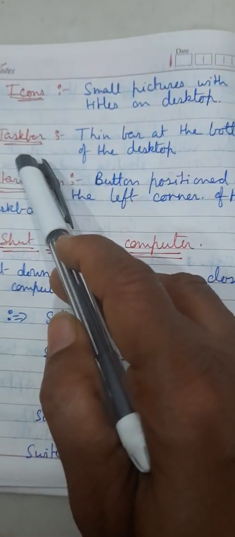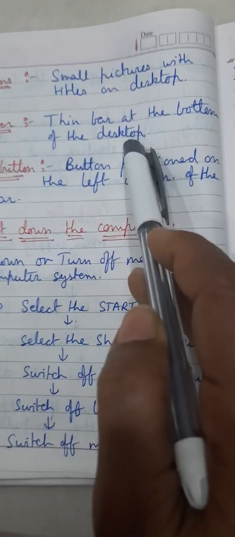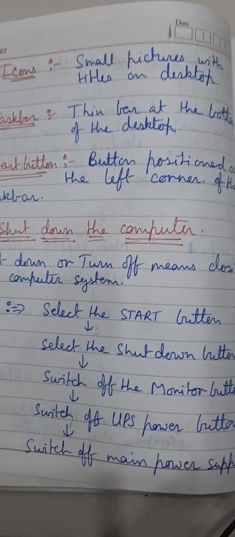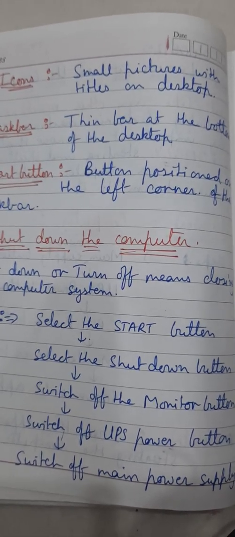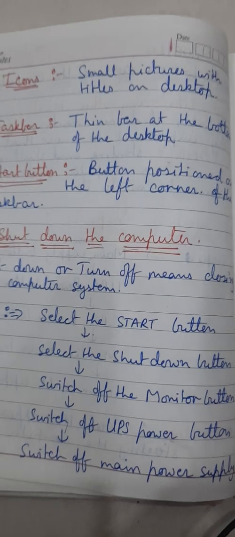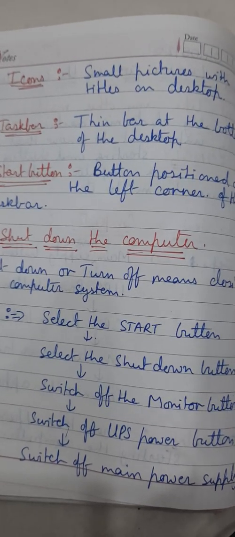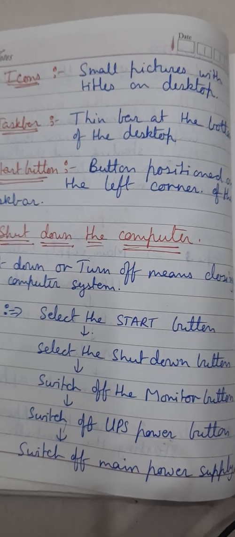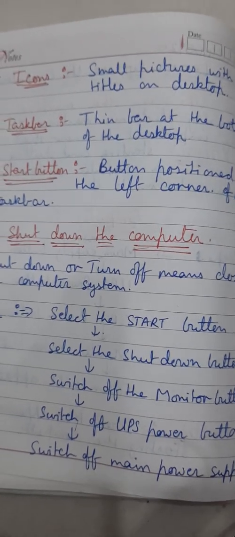Then taskbar. Taskbar is the thin bar at the bottom of the desktop which serves a very important purpose. What? We all know that we can open many screens on the computer. We can work on many applications at the same time, but at a time we can work on just one application.